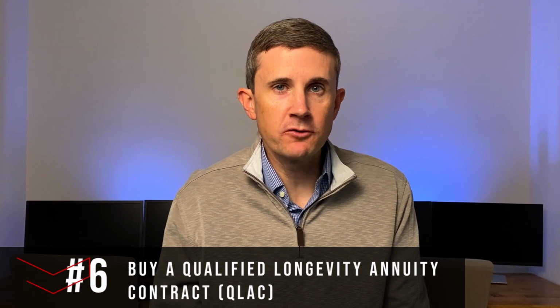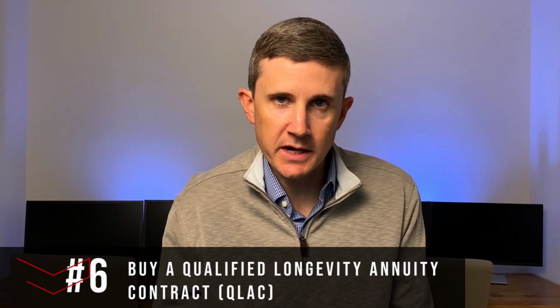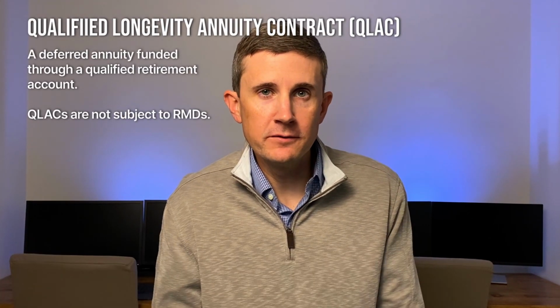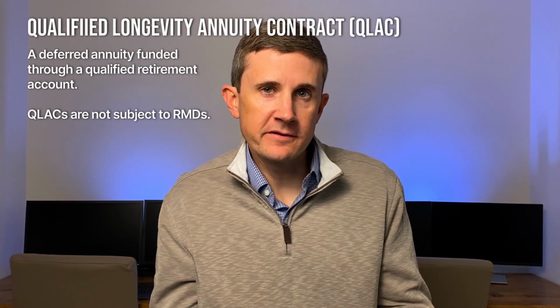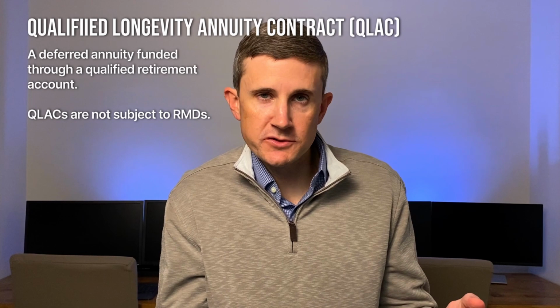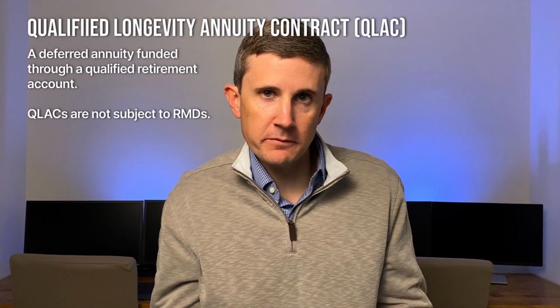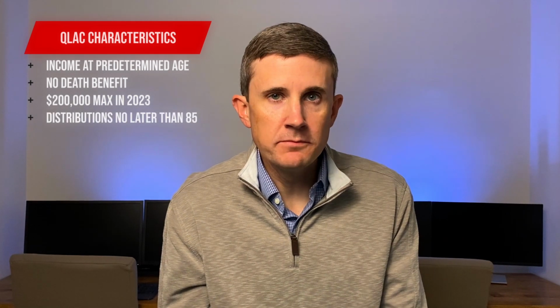Number 6, purchase a qualified longevity annuity contract. A QLAC is a deferred income annuity that is not subject to RMDs. By purchasing one, you effectively convert tax-deferred savings into an income stream while also reducing the amount you'll owe in RMDs. A QLAC provides income at a predetermined age, but there is no death benefit. That means if you pass away before you begin collecting income from the annuity, the insurance company gets to keep everything. The maximum amount you can use to purchase a QLAC in 2023 is $200,000, and you must begin taking distributions no later than age 85.